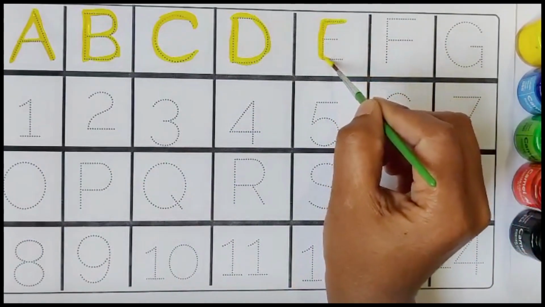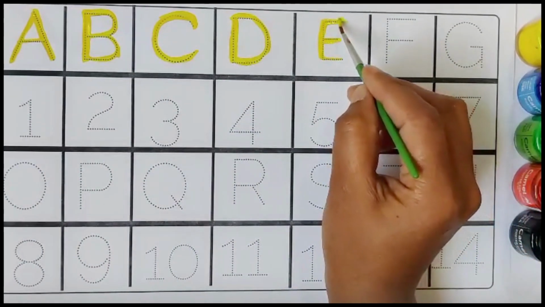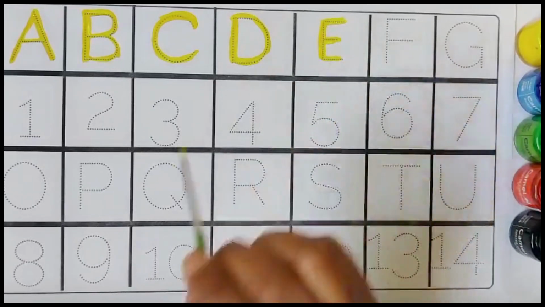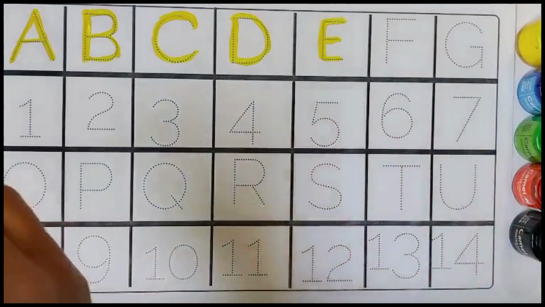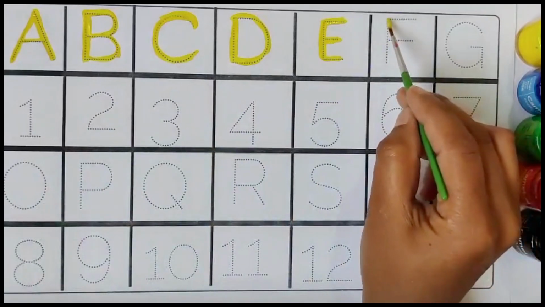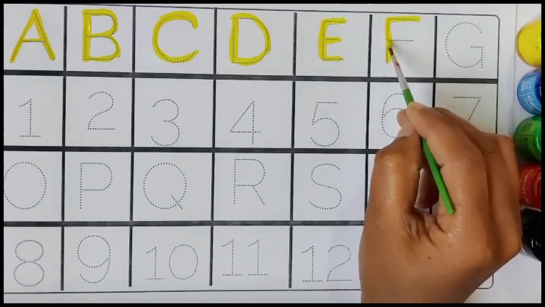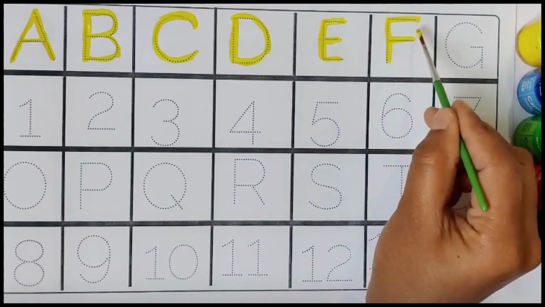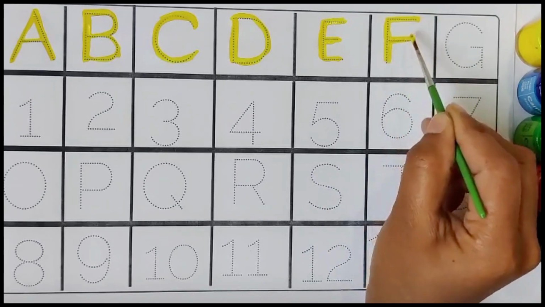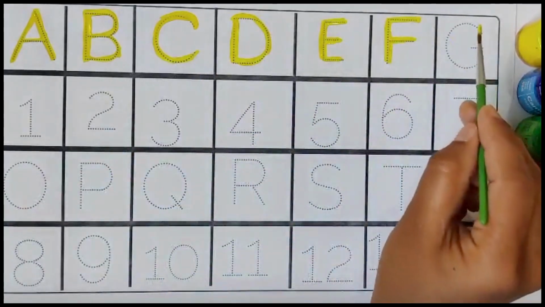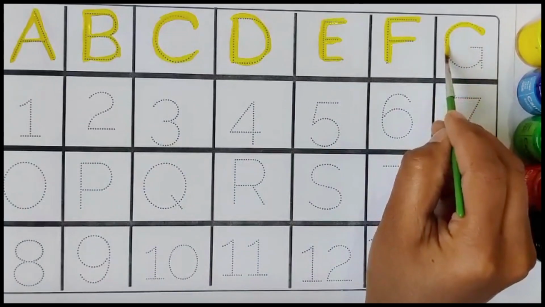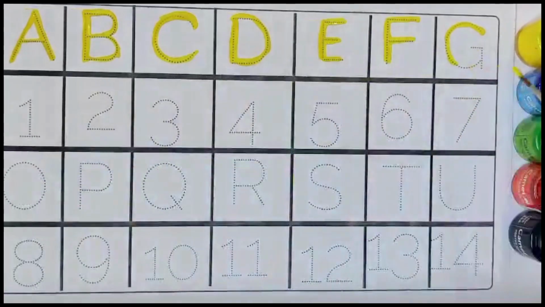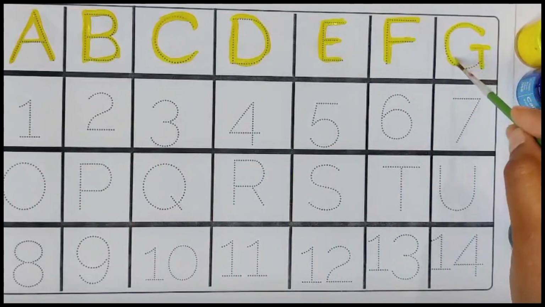E, E for elephant. F, F for fish. G, G for grapes.